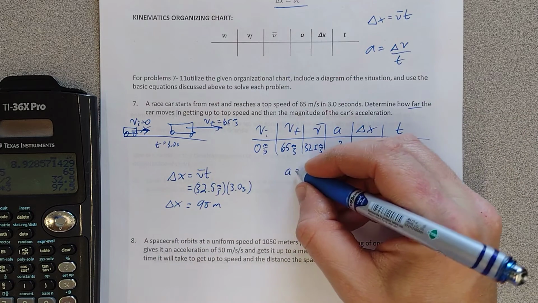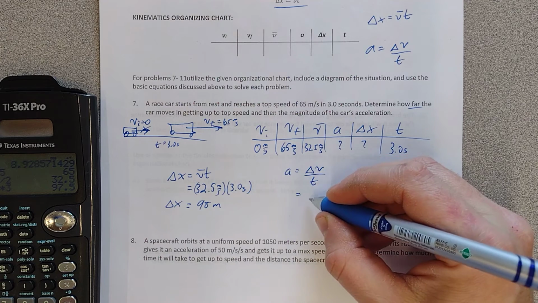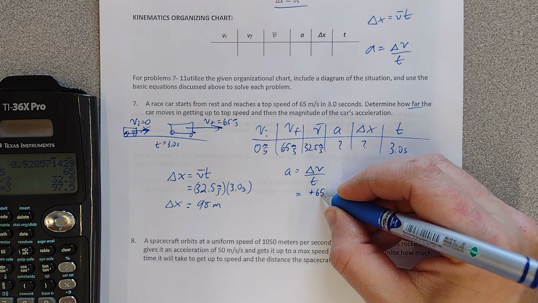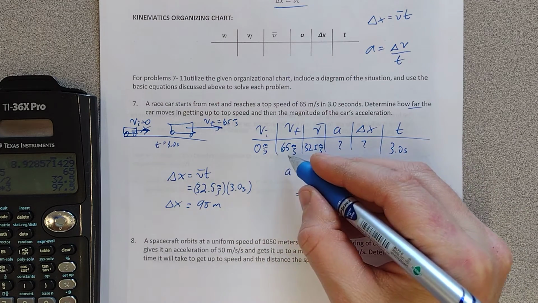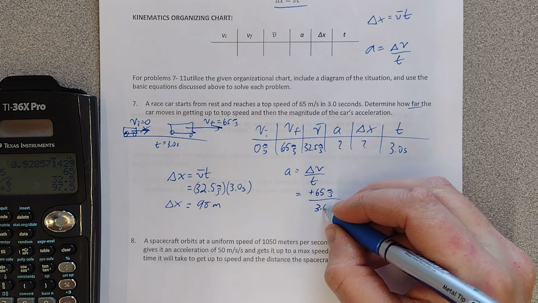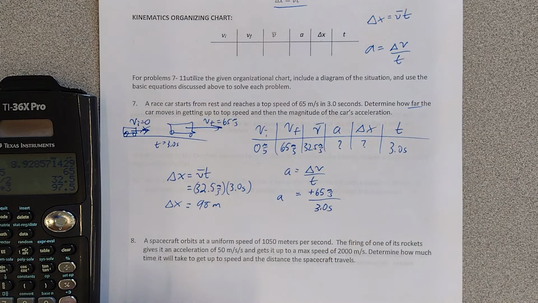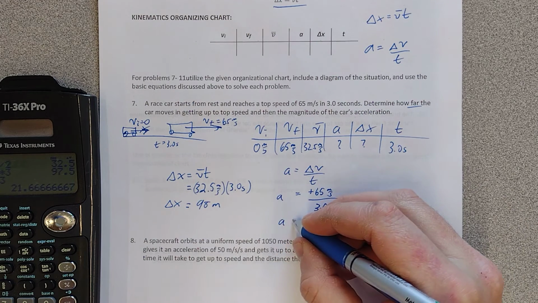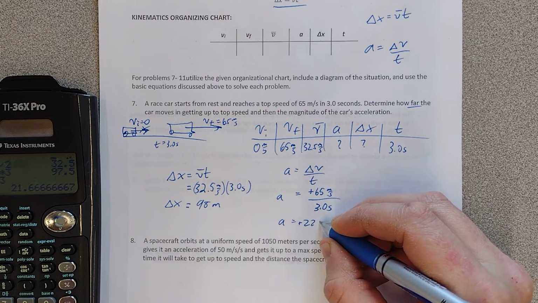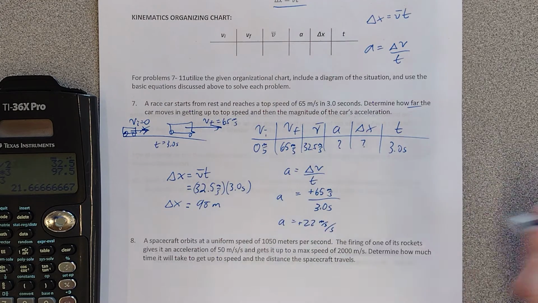Acceleration is change in velocity over time. So that's plus 65 meters per second. We're going from 0 up to 65, so we're gaining 65 meters per second in a time of 3.0 seconds. So 65 divided by 3 is about 22. Acceleration is about 22 meters per second each second. And there's our two answers.